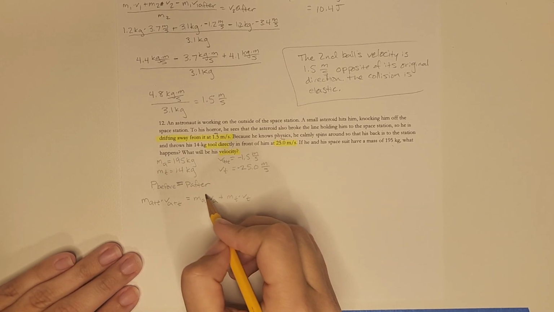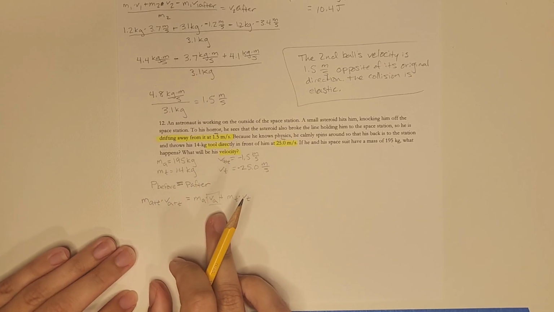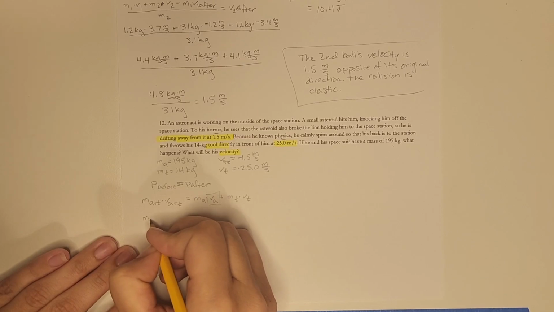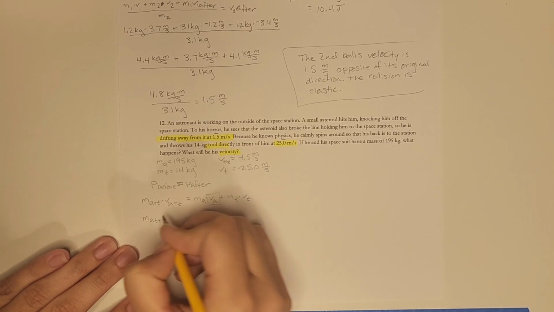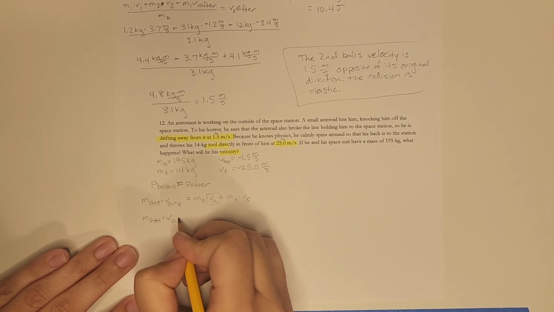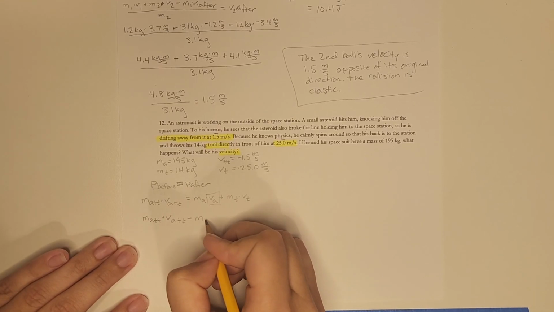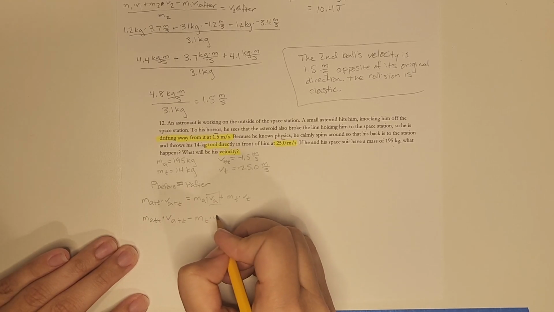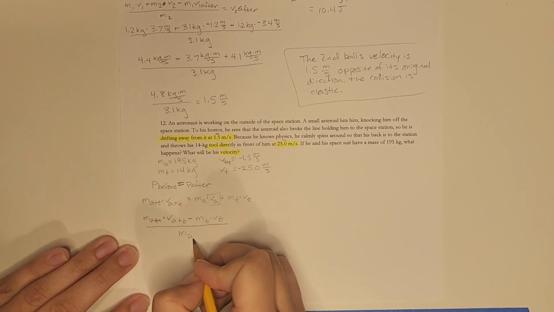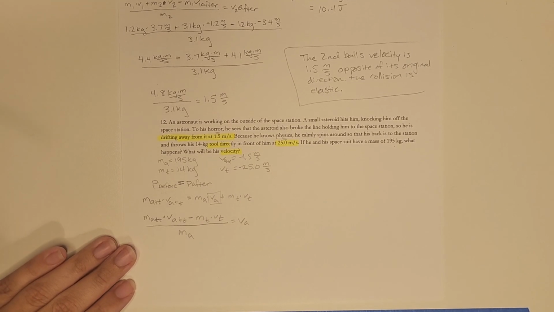And we're going to be solving for the velocity of the astronaut. That's what we need to determine. So let's rewrite this. We're going to subtract this mass of the tool times the velocity of the tool, and then divide everything by the mass of the astronaut to get the velocity of the astronaut.